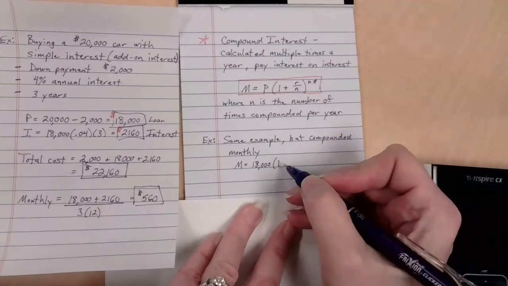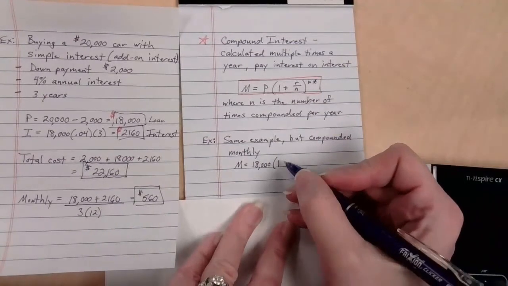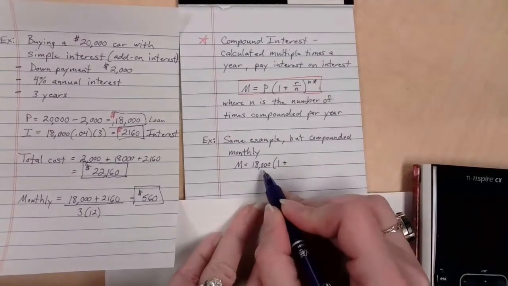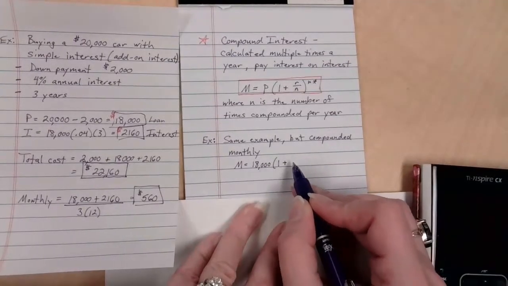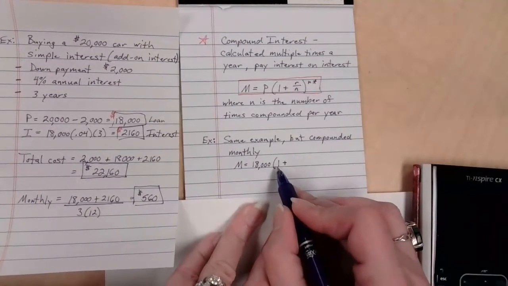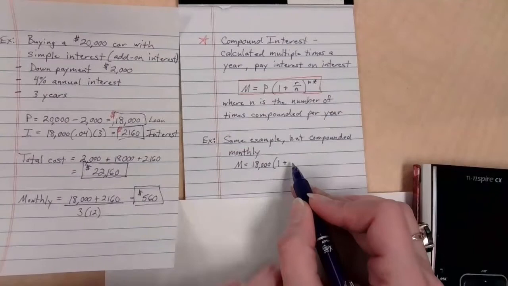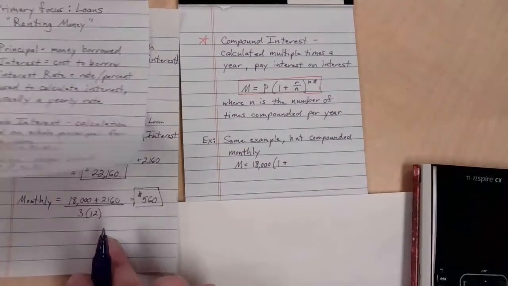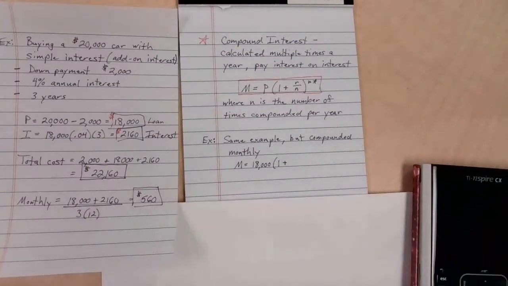Yes, that is a number 1. That is always 1. Why? Because we are going to pay 100% of the $18,000 plus more. So this is showing us that we are paying all of the original amount plus additional interest. So again, that's where we're seeing this piece come in right here. We're adding them together.